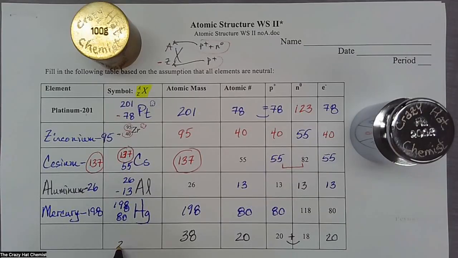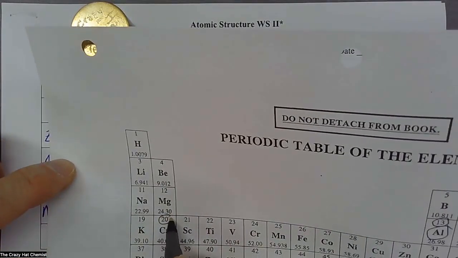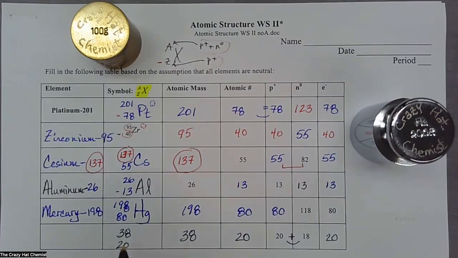So we know the atomic number, that's 20. We know the atomic mass, that's 38. So I need to go to my periodic table and find the atomic number 20. Atomic number 20, and that is Ca for calcium. So that is Ca, that's for calcium, Calcium-38. Perfect. All right. I'm hoping that is okay for you. That is actually the first half of this worksheet.